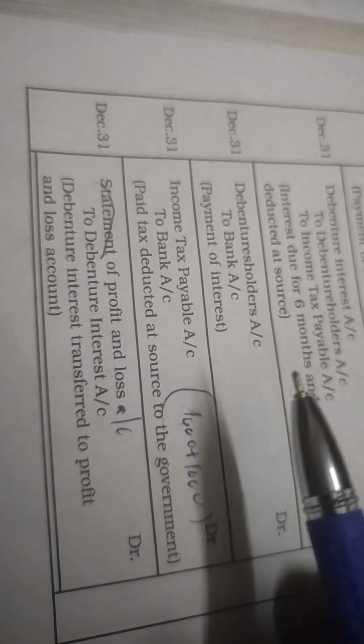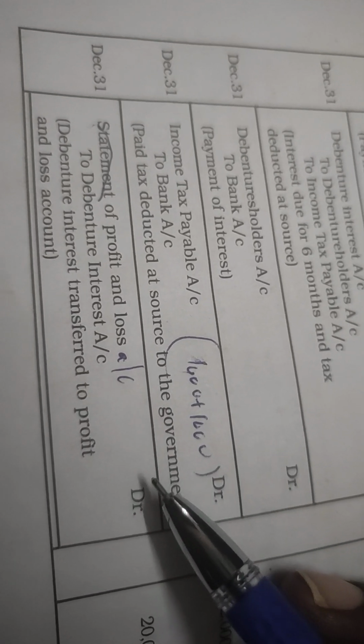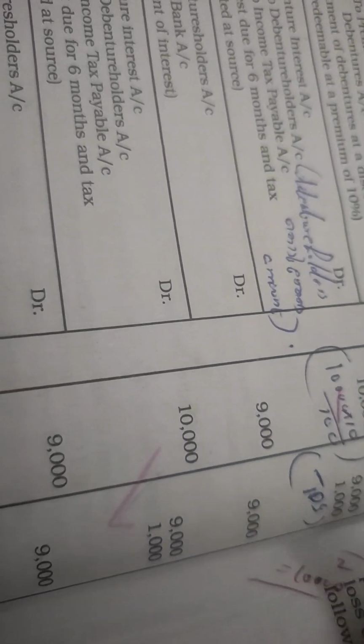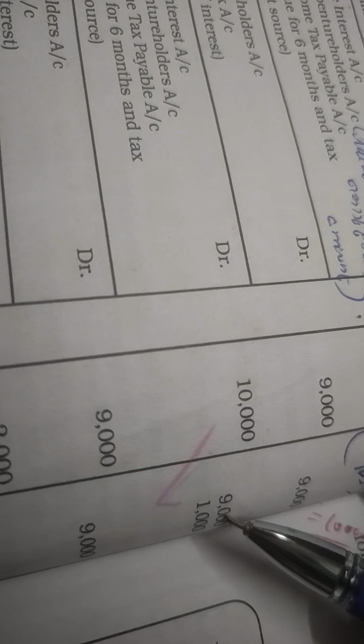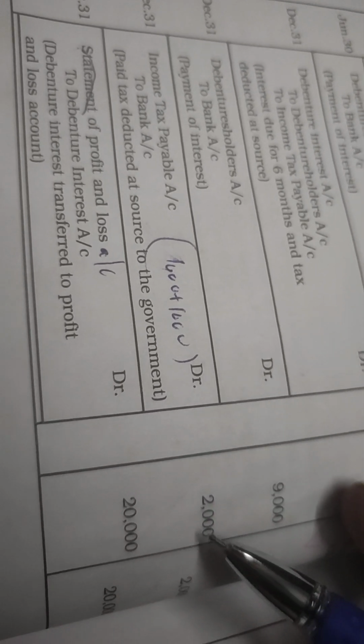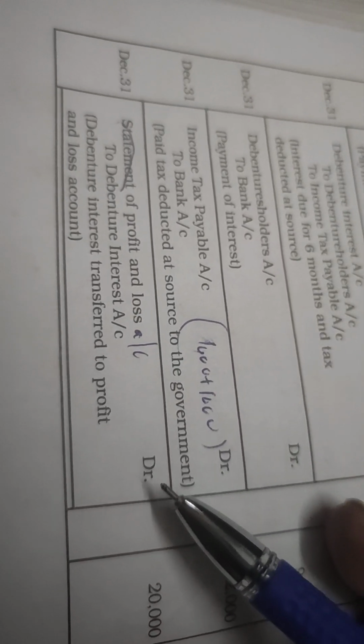Then the entry regarding this tax deducted at source that is paid to the government. The entry will be income tax payable account debited to bank account. Here the tax deducted at source is calculated half yearly. On June 30th, the tax deducted at source is 1,000. Then this TDS is also calculated on December 31st. So 1,000 plus 1,000 will be 2,000. The narration: paid tax deducted at source to the government.